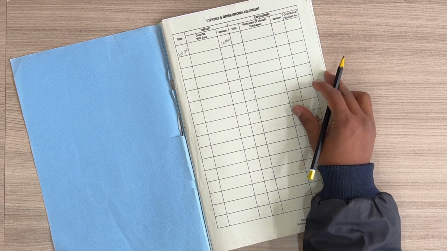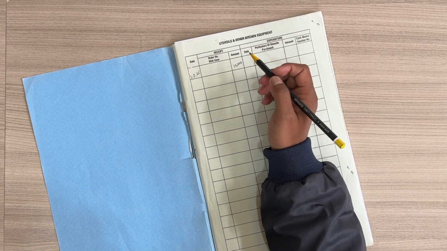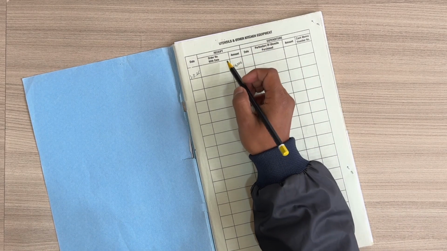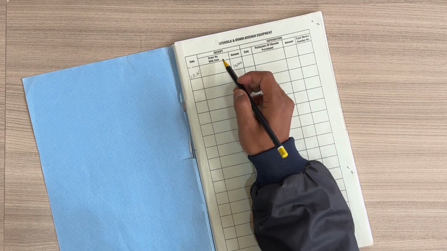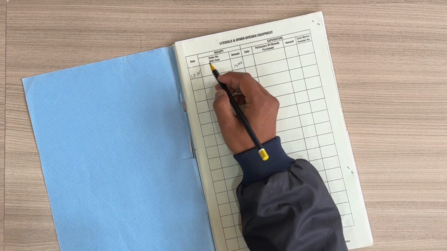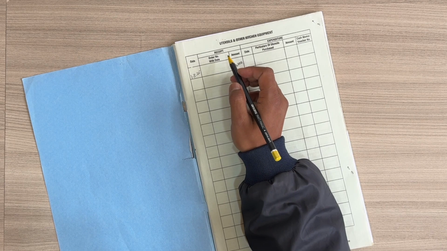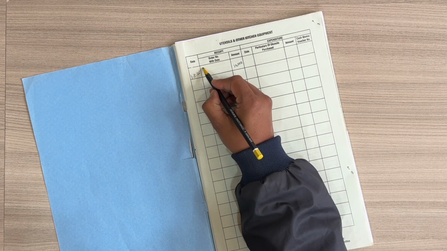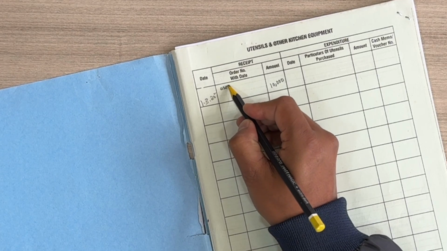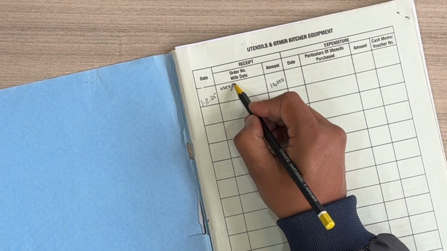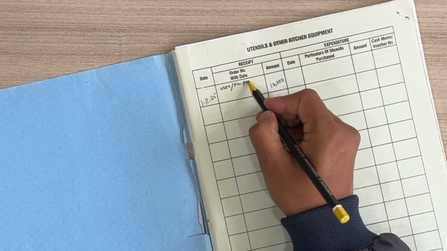In this column, the order number with date, which means the order letter that you receive from the department, let's say from the district, is the SEO PM-POSHAN.